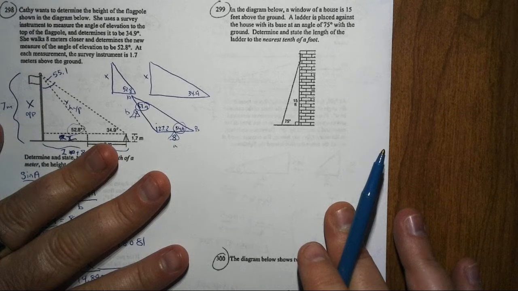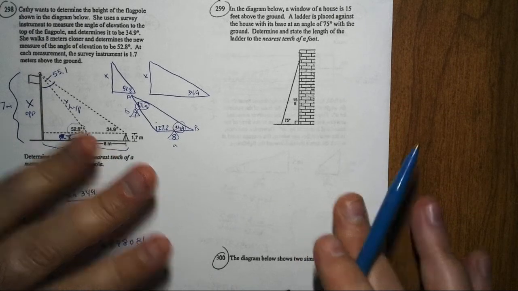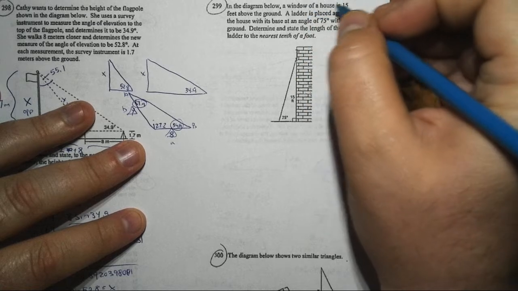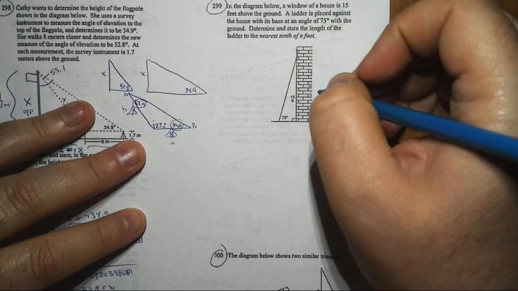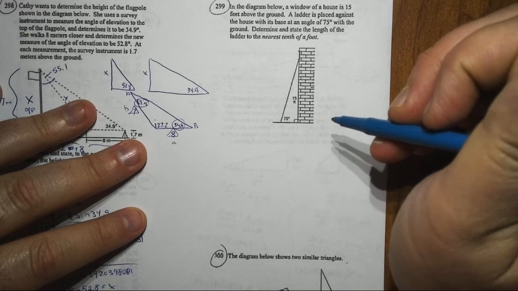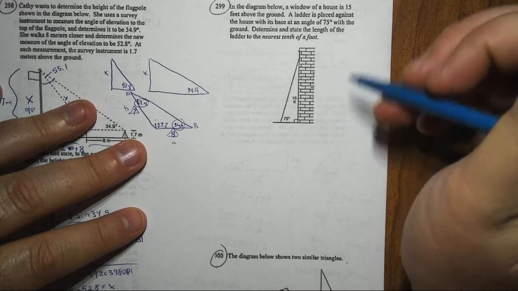Okay, I realize this is getting a little bit long, so we'll finish up with these ones, and I'll make a second video for the next part. Okay. A window of a house is 15 feet above the ground. A ladder is placed against the house with its base at an angle of 75 degrees. Determine and state the length of the ladder to the nearest foot.